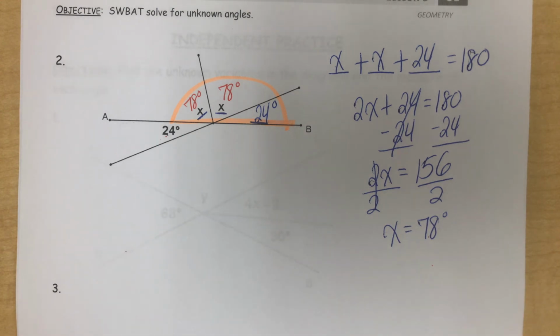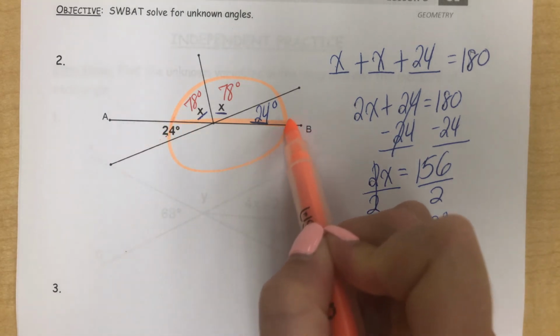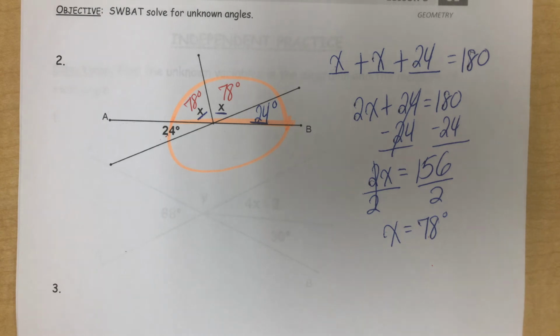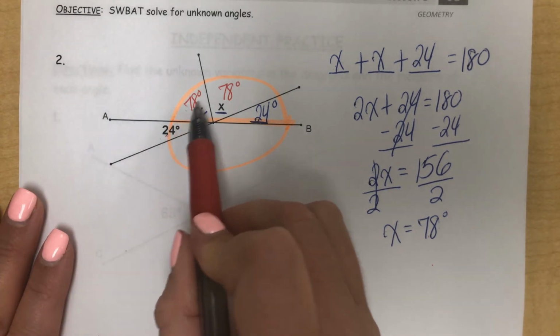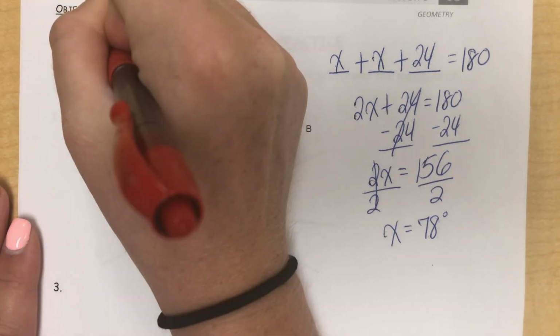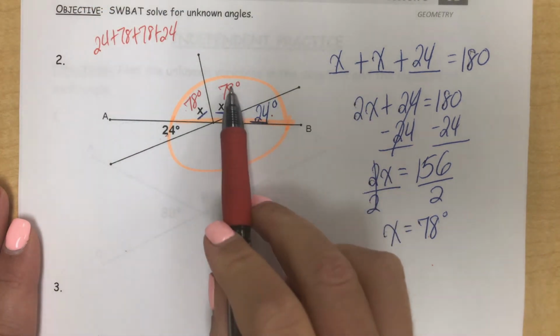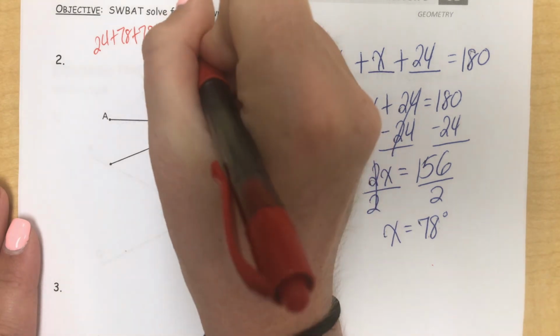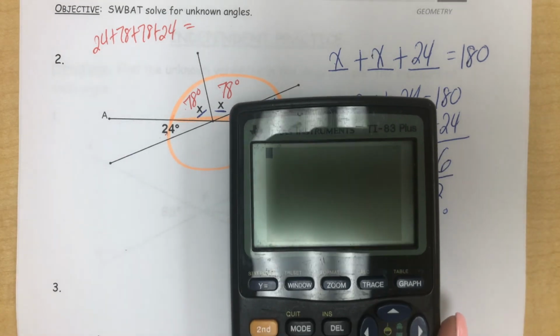So just like we said before, I could go ahead and make a full circle. And I know there's 360 degrees in a circle. So if I add up all of these angles that I know, which would have been 24 plus 78 plus 78 plus my other 24, these 4 angles, when I add those together, let's do that together.